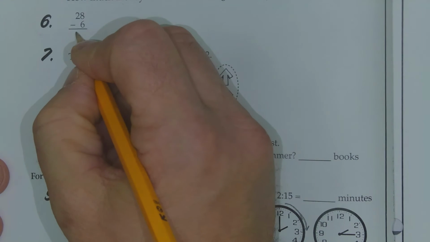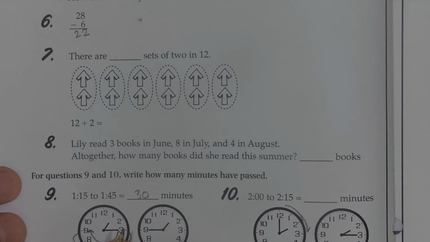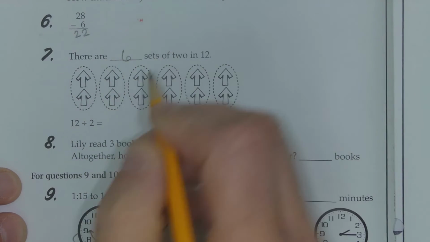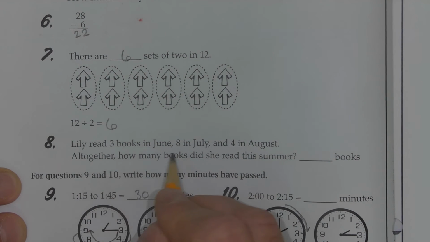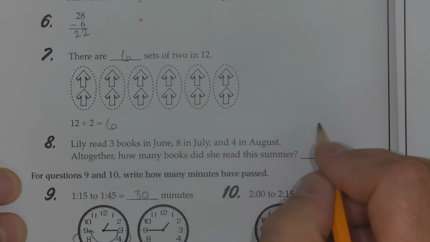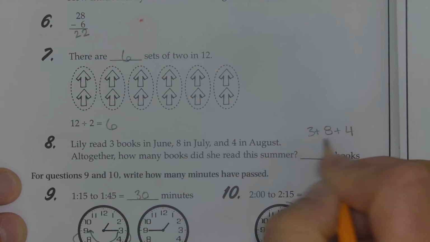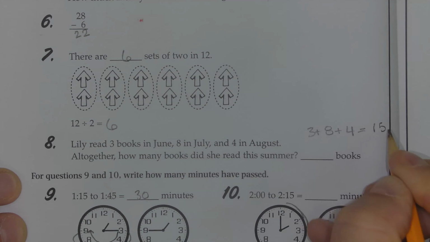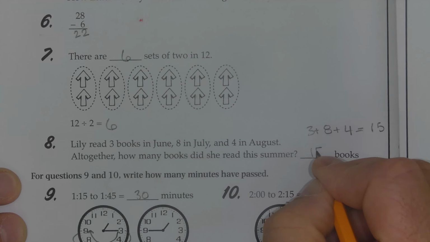28 minus 6 should give me 22. I guess I'm doing this a little bit differently. I don't know why I didn't pause it, but I didn't. So I'm just going to keep rolling with it. There are 6 sets of 2 and 12, or 12 divided by 2 equals 6. Lily read 3 books, 8 books, and 4 books. So 3 plus 8 plus 4. You could set it up this way and come up with 15. Or you could set it up vertically, or you could do it in your head. But either way, you should end up with 15 books.